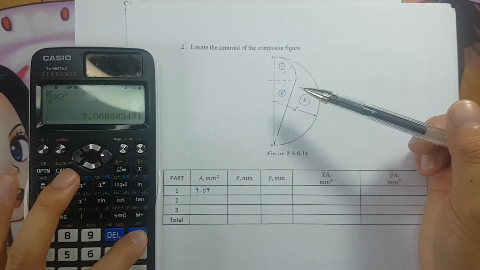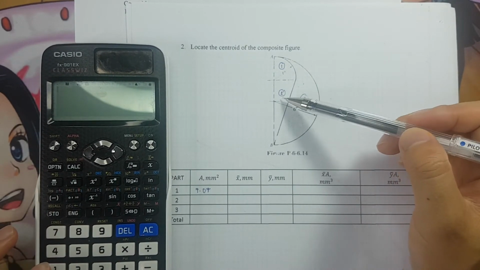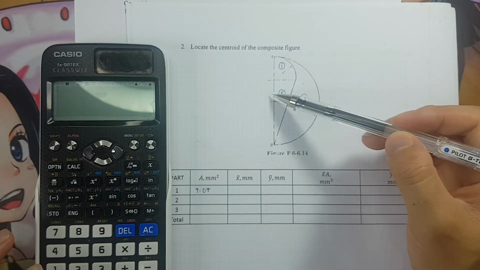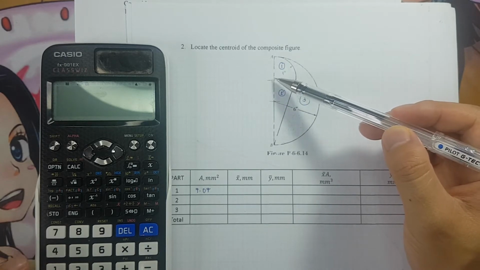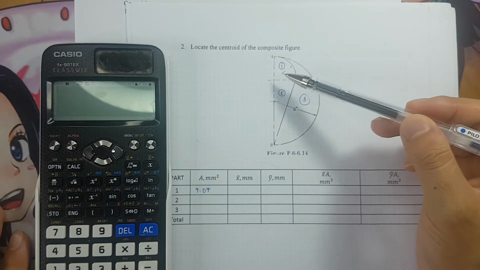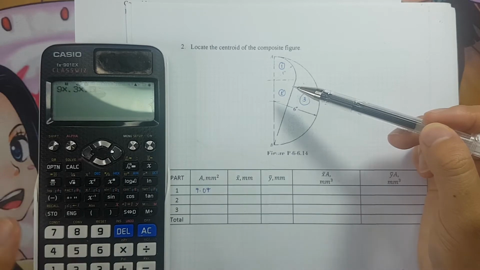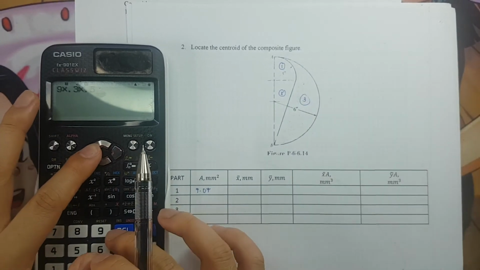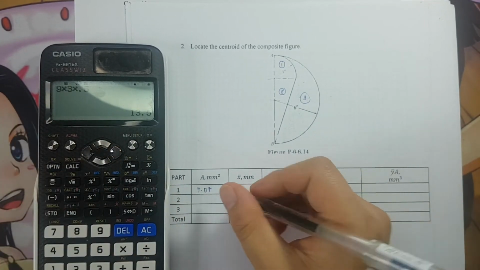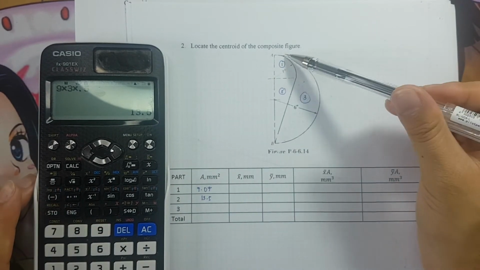For the area of the triangle, 6 plus 6 is 12, minus 3, that is 9. So 9 times 3 times 0.5, since it is a triangle. So that is 13.5.